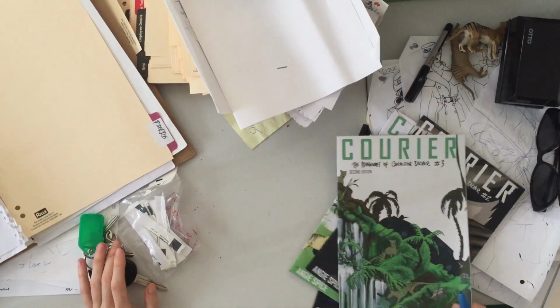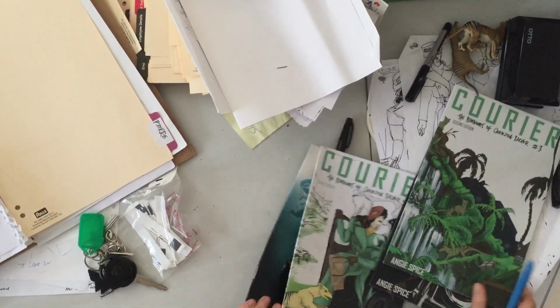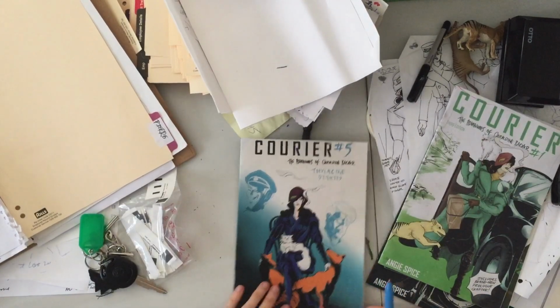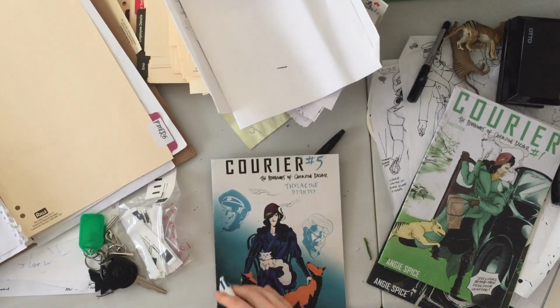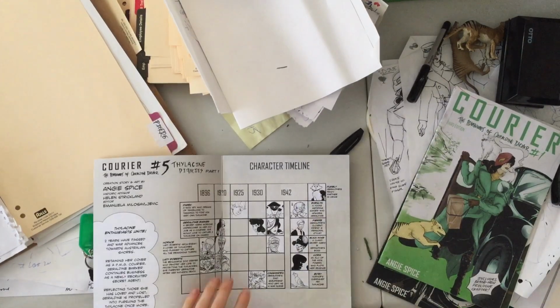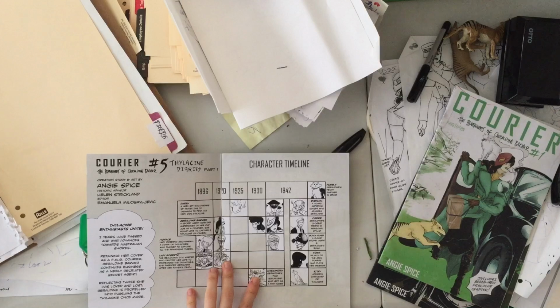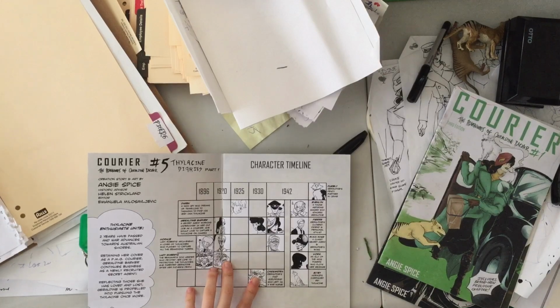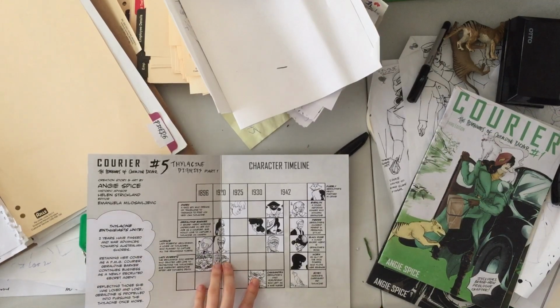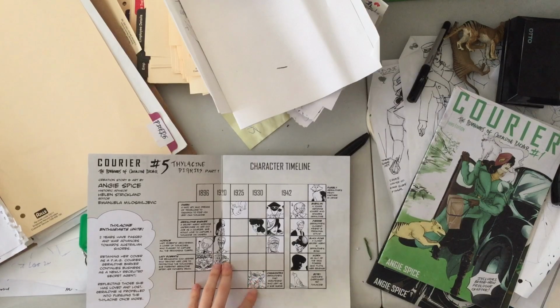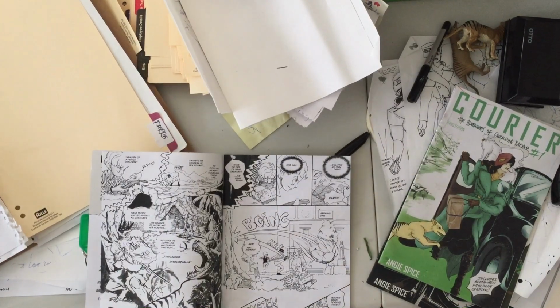So what I do is I go through my characters. This is issue 5, the first part of the last issue of Courier. I've got my characters there. What I have to do now is write down each character, what they want, what they've come up to, where the story is so far, and what needs to be resolved, or just where they're at in the story, really.